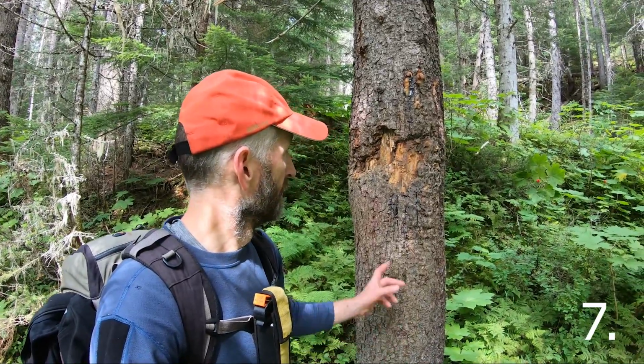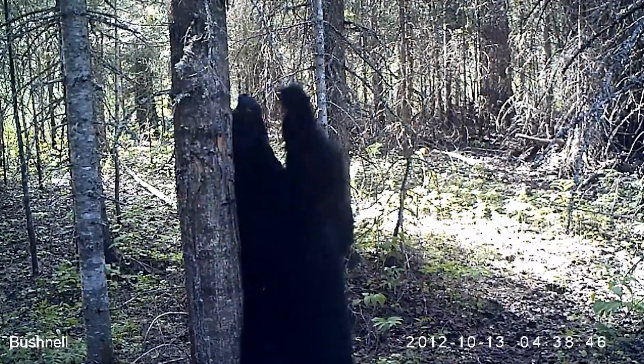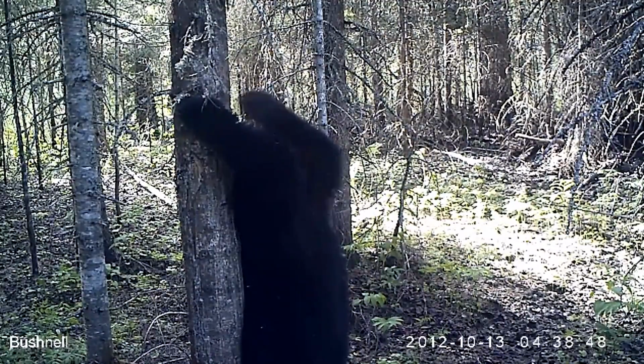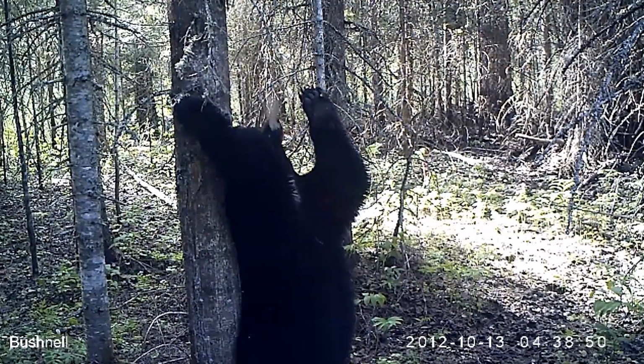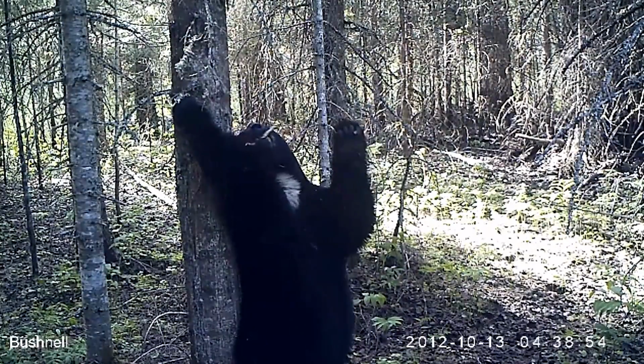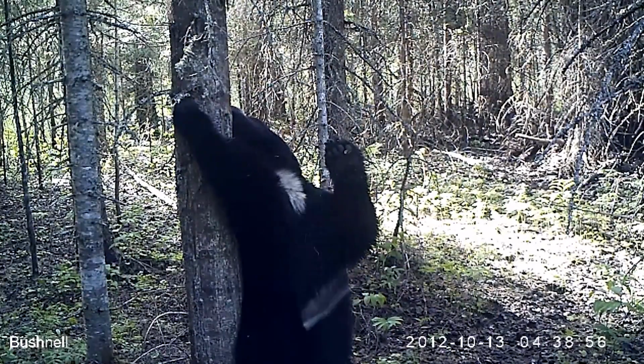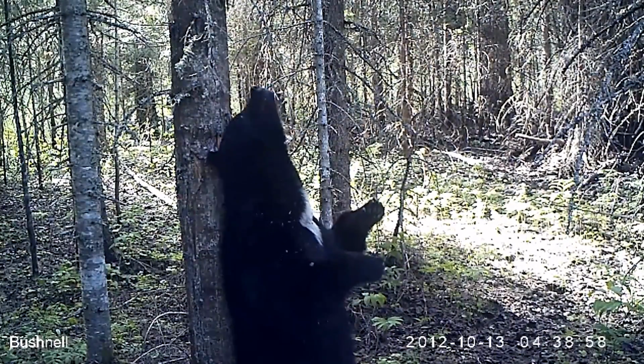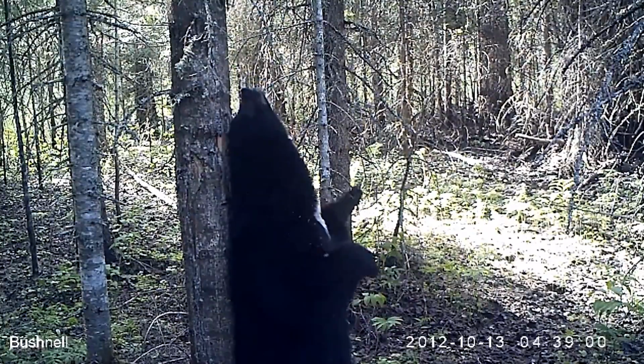It's another really cool example of a bear tree. What usually happens is a bear, and it seems to me that it's often black bear based on the videos we've seen, takes a few bites out of the tree and scratches it a little bit, removing the bark, which then causes the tree to secrete sap all over the bark. And then they come and rub on it.